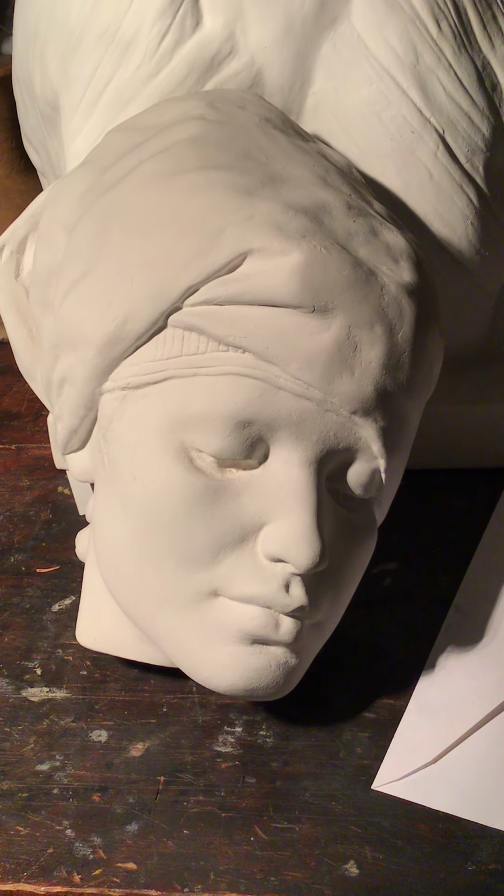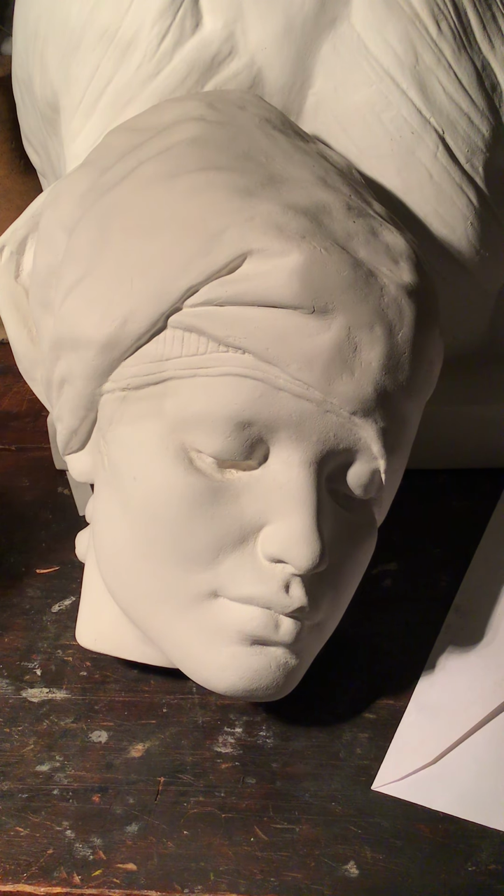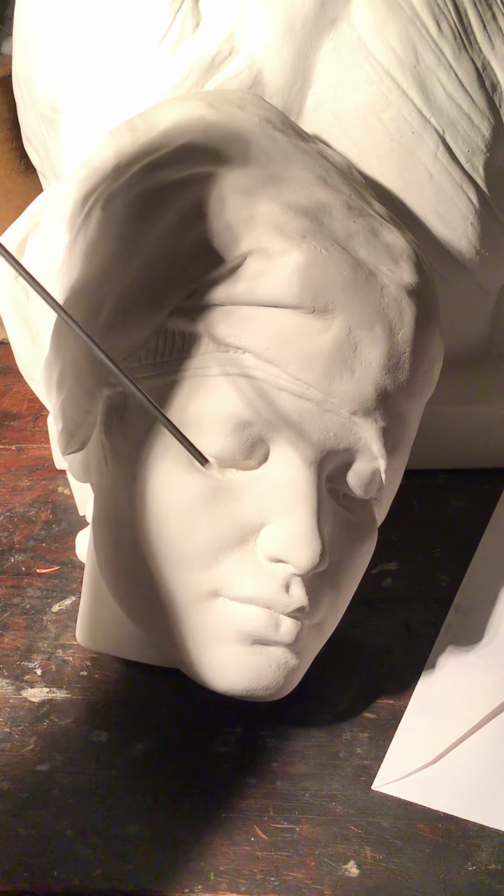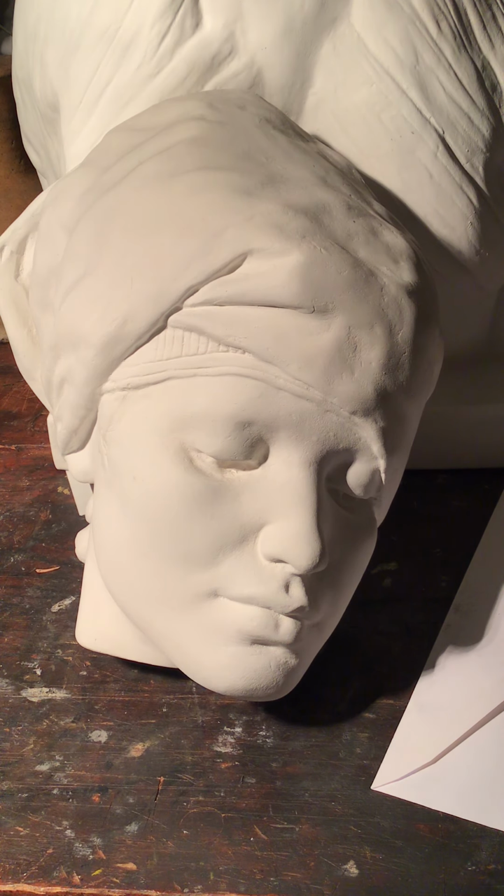Okay, so here we see a plaster cast illuminated by a single light source. And the light source is coming in at about this angle, just so you can see my stick to tell which direction we're illuminating the form from. And let's go through the different properties of light that we see.